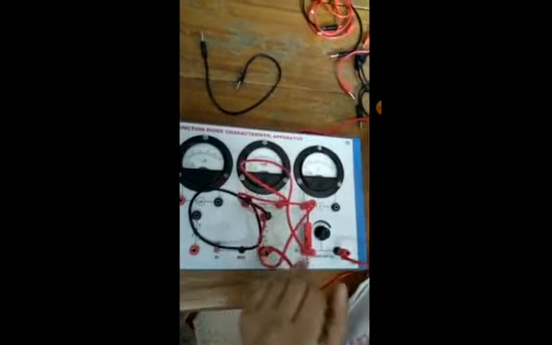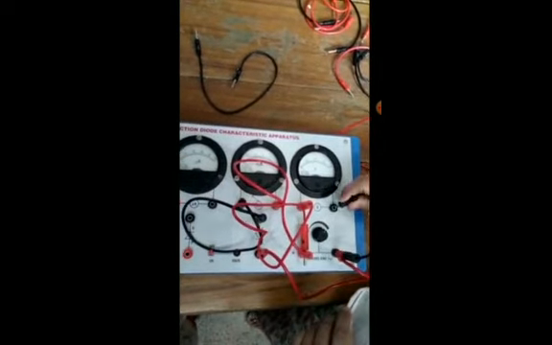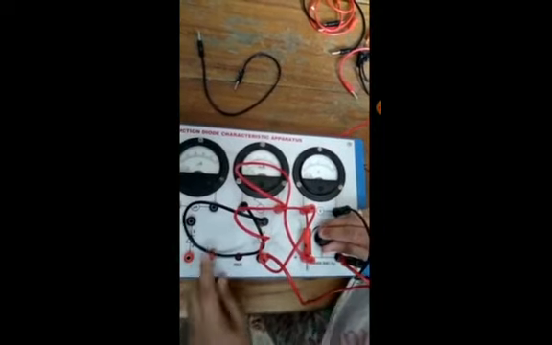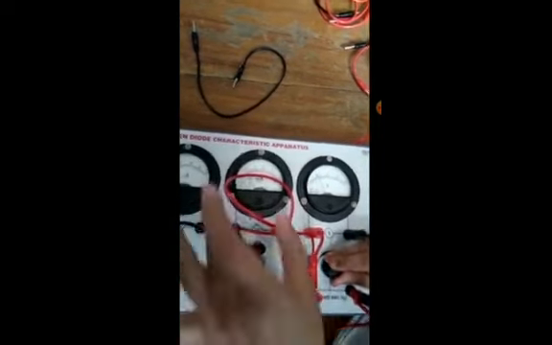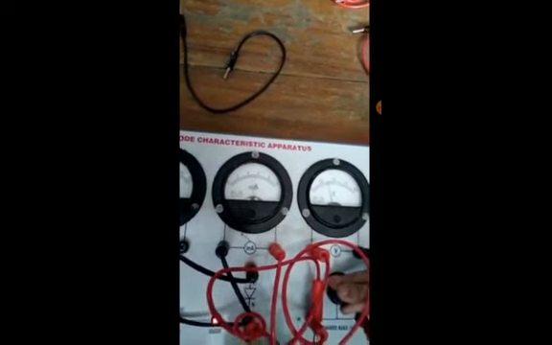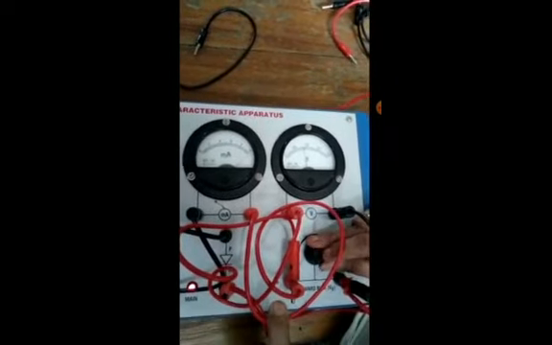Then VF positive is connected to voltmeter positive, and the voltmeter negative is connected to VF negative. Here V stands for voltmeter, and VF stands for forward bias voltage. So this is how you have to go through the connections.